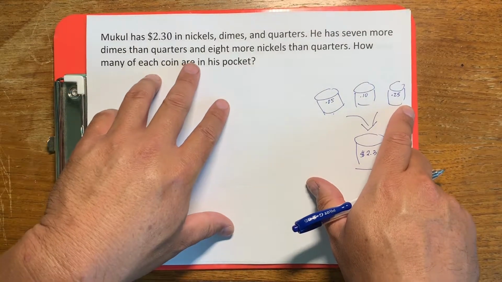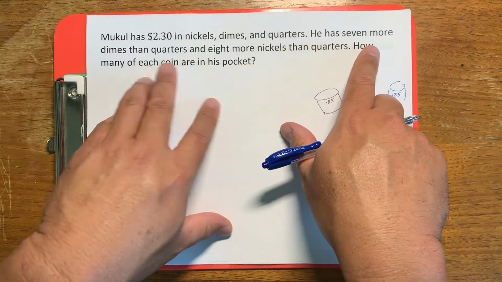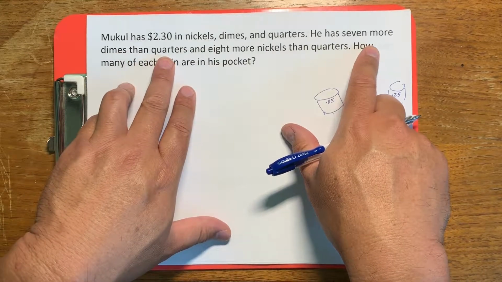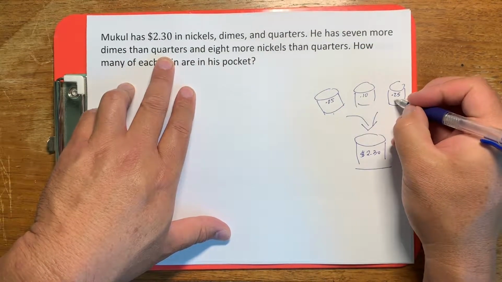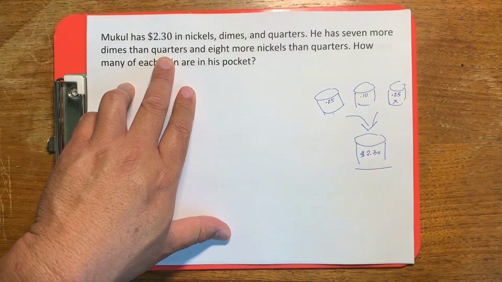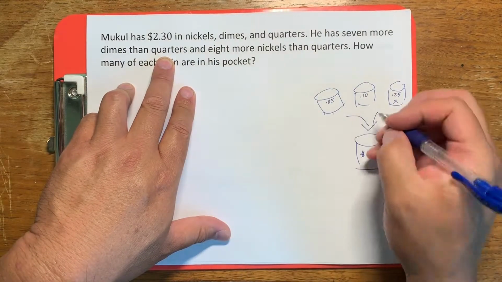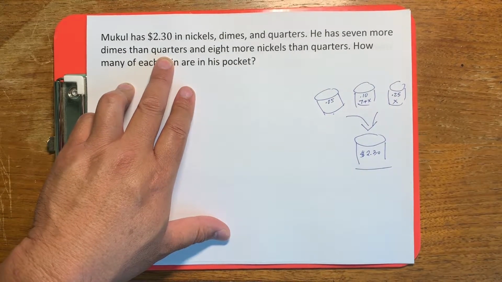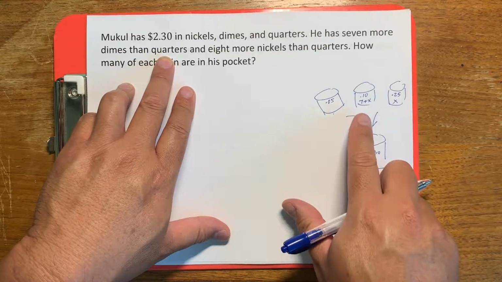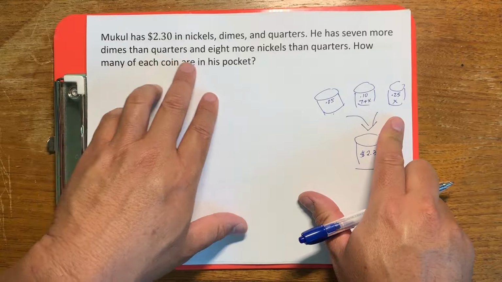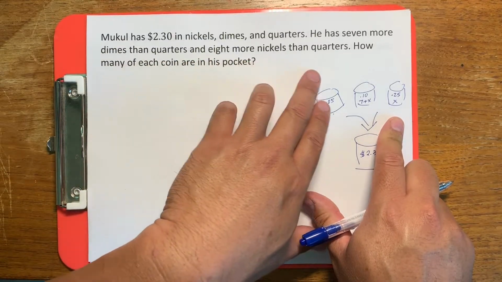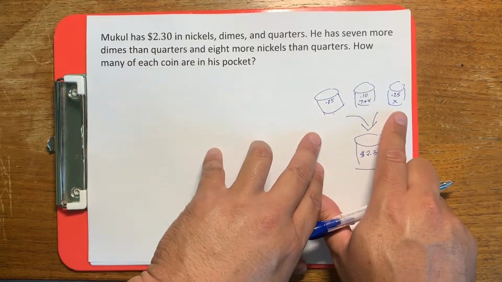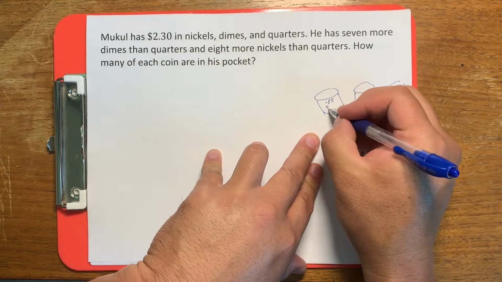So let's look at the next part. He has 7 more dimes and quarters. So if x is how many quarters he has, 7 more dimes. Okay, so he has more dimes than quarters. And 8 more nickels and quarters. So he has more nickels and quarters also. In fact, he has 8 more.